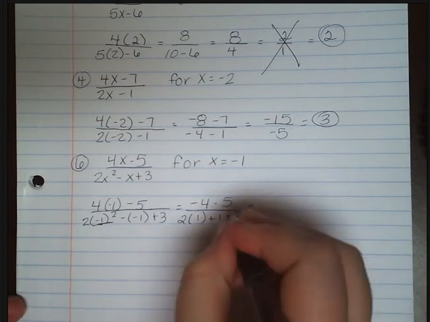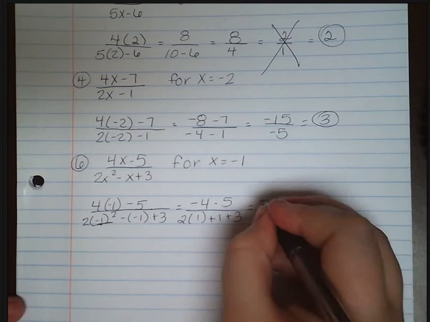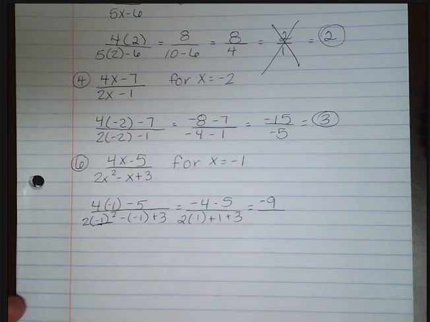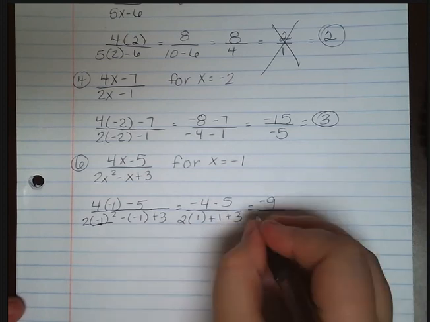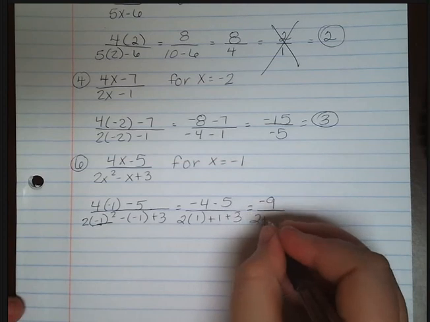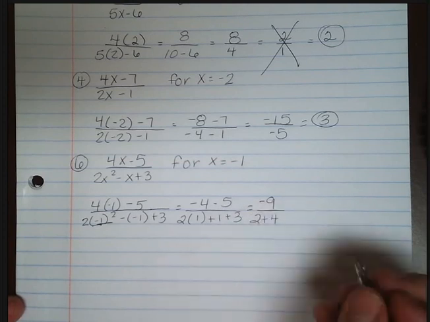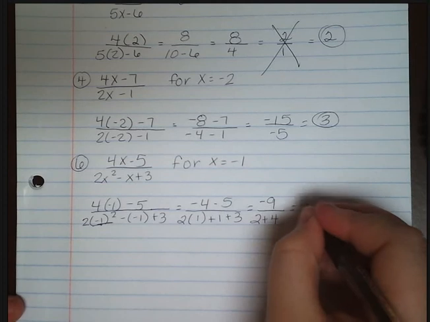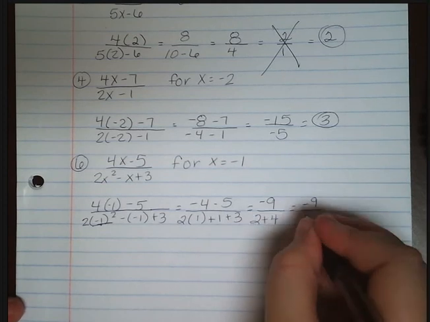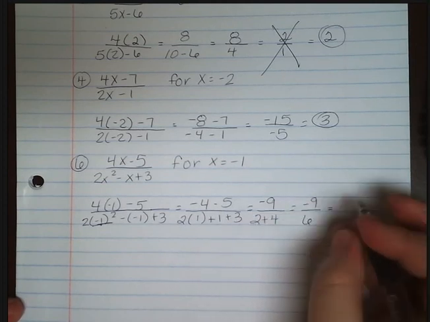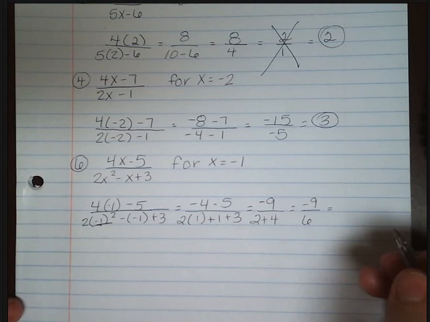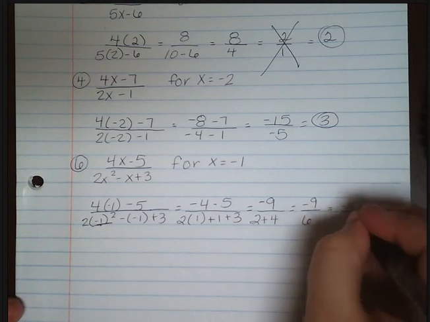So negative 4 minus 5 is negative 9. 2 times 1 is 2. And I can go ahead and add that 1 and 3 to give us a 4. 2 plus 4 is 6. And then to simplify, we divide by a 3 on that numerator and denominator. So that's going to give me a negative 3 over 2.